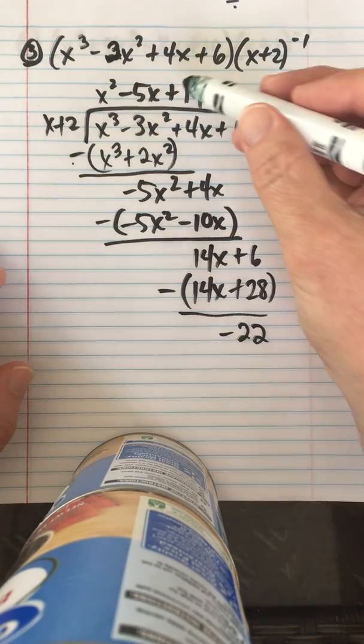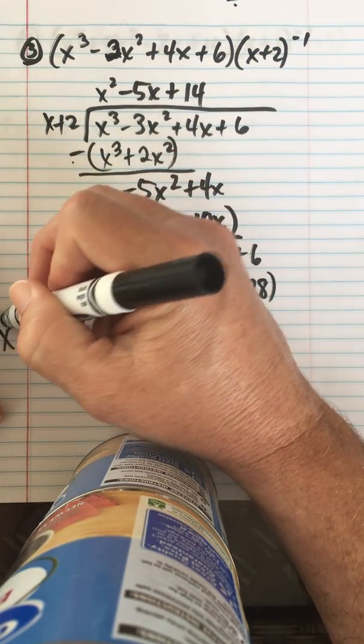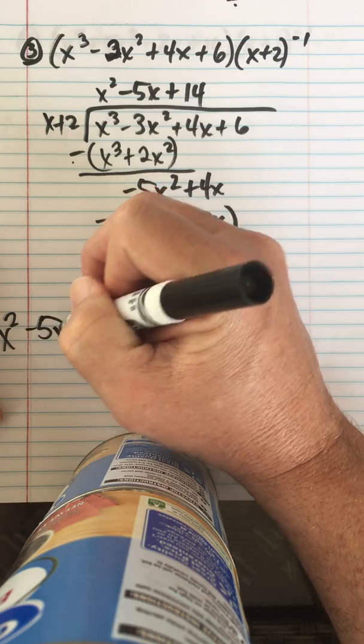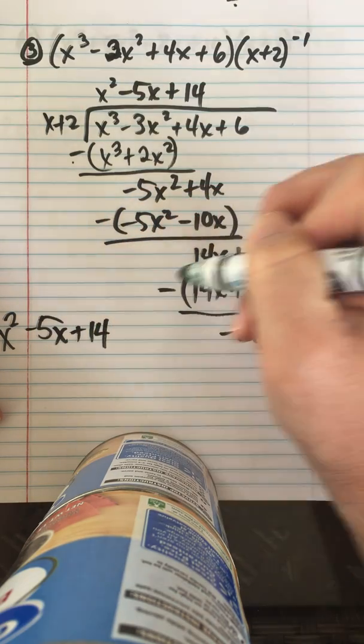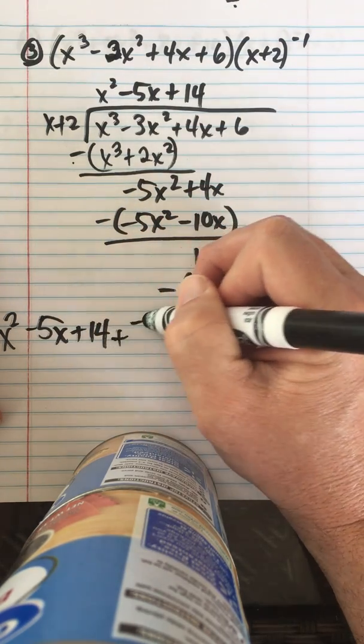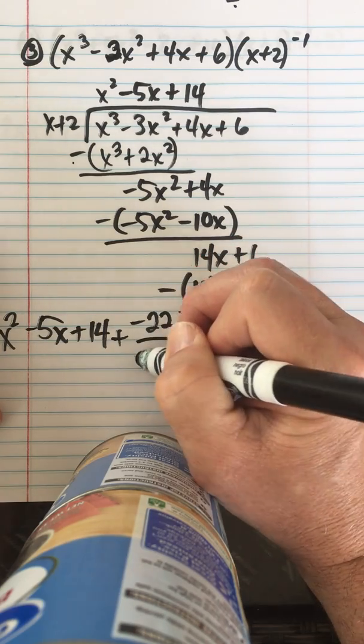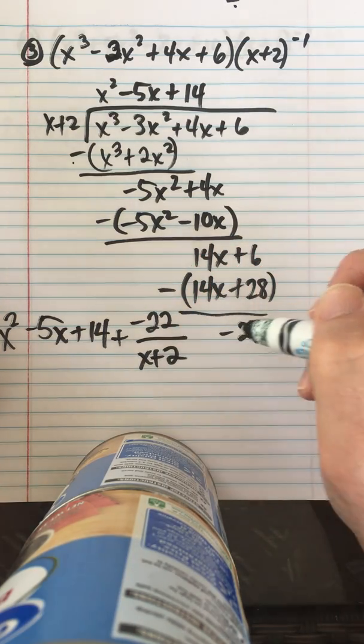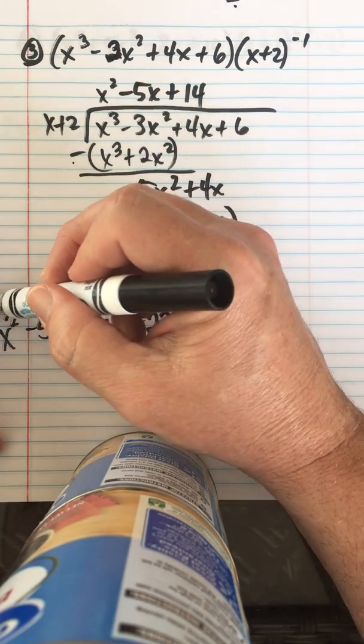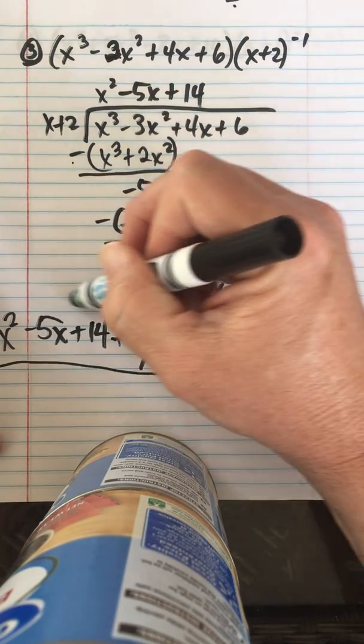So to write your answer, it'd be all of this. It'd be x squared minus 5x plus 14. And then you always put your remainder over what you're dividing by. Just like we did with numbers, you put your remainder over what you were dividing by.